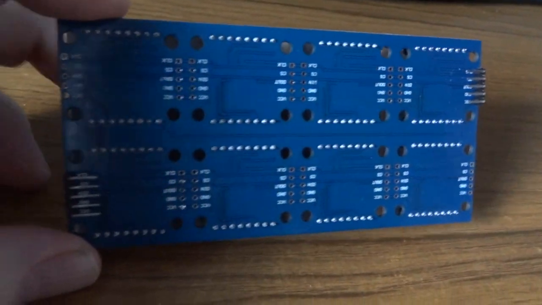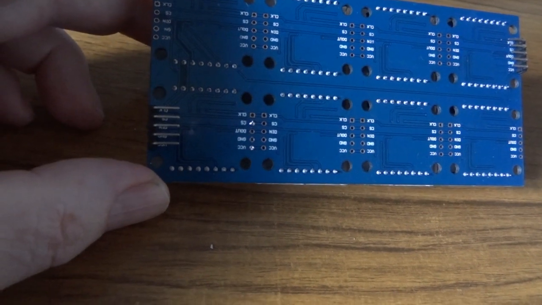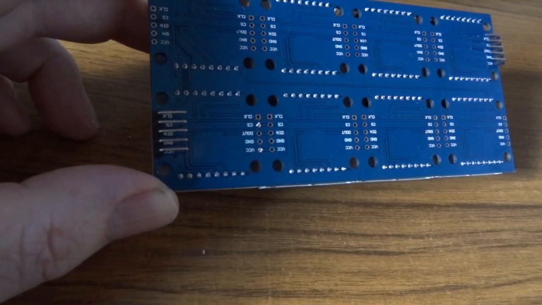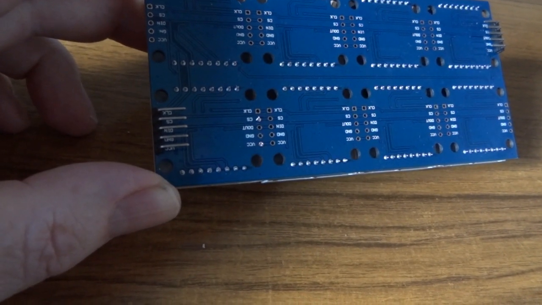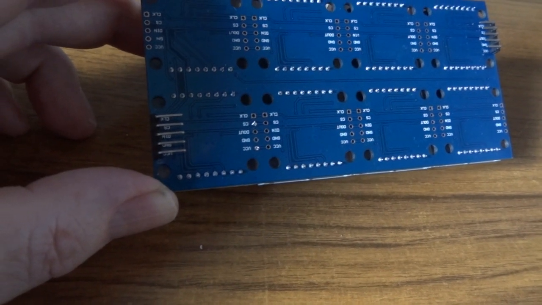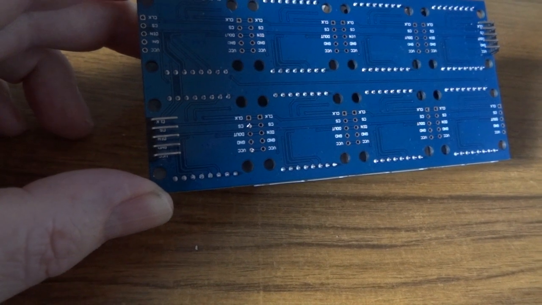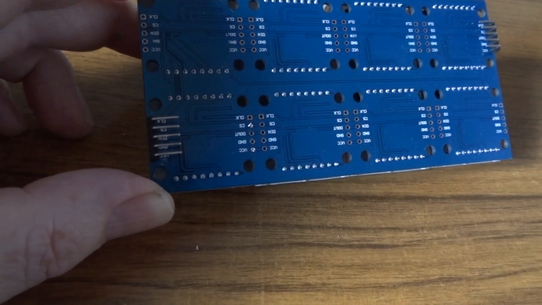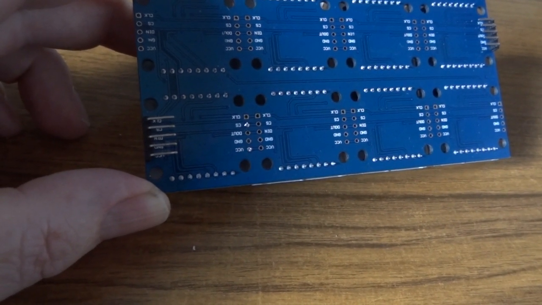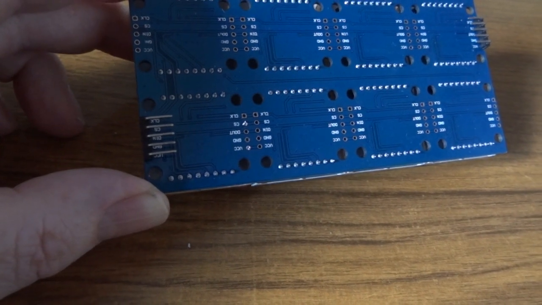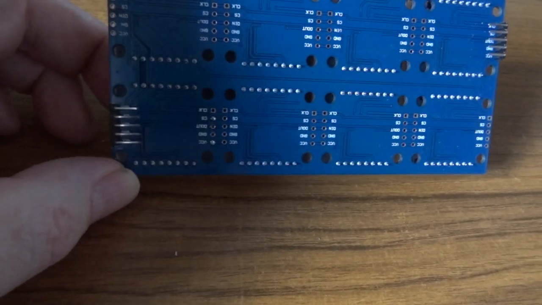And the connections on the back, you've got power, VCC and ground, clock, a sort of data in versus data out, because they work like a shift register, and a chip select line.